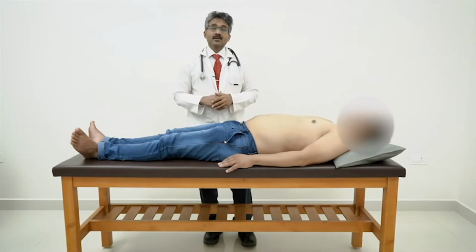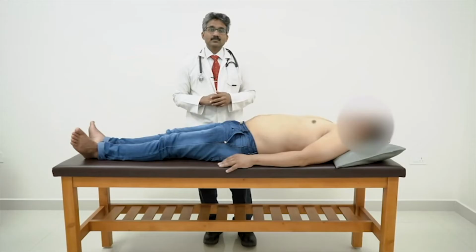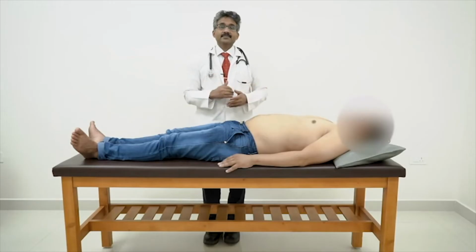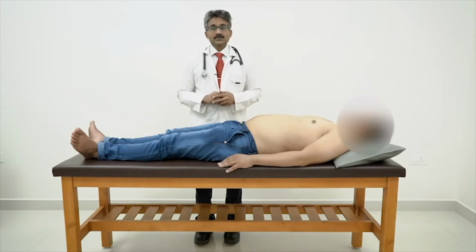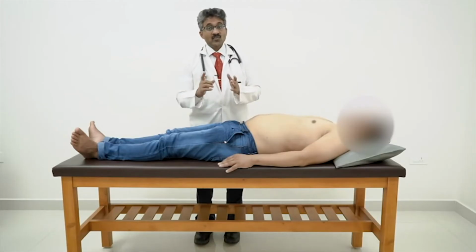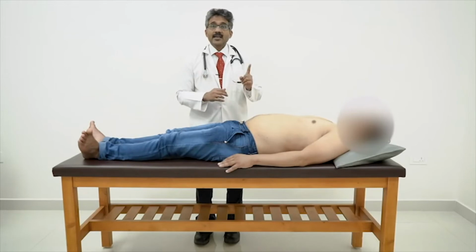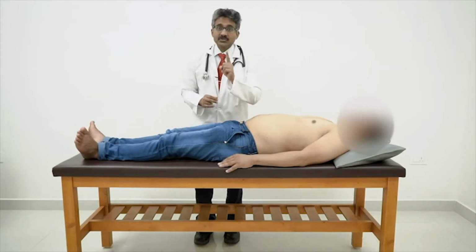Pathological S3 you get in ischemic heart disease, high output states, VSD, PDA, MR, AR, and TR, right-sided S3. LV S3 may be physiological or pathological, but RV S3 is always pathological. S3 you will auscultate with the bell of the stethoscope.